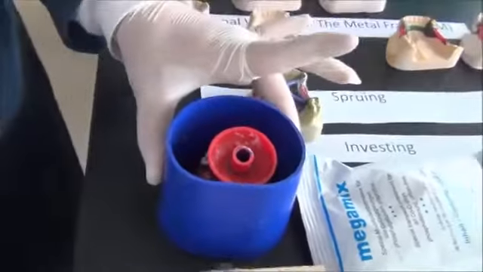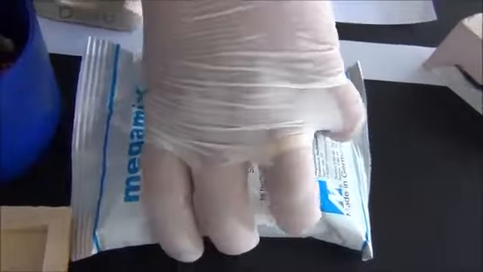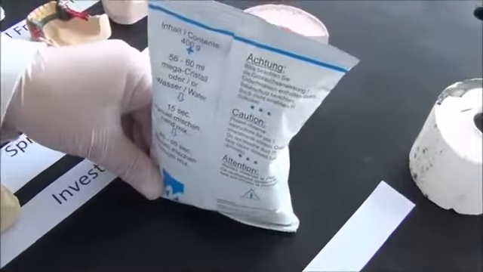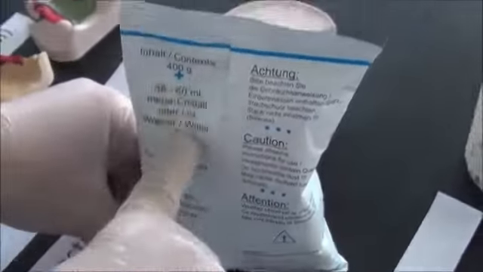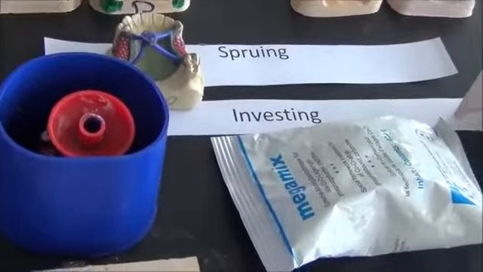Inside this investment ring, I am going to do another pour, but this time I'm going to use investment material. This is the powder, and it could have a special liquid or water, depending on the manufacturer's instructions. These are mixed, and once we have the wet mix ready, we pour it around the material.